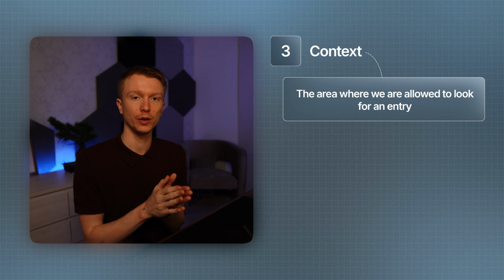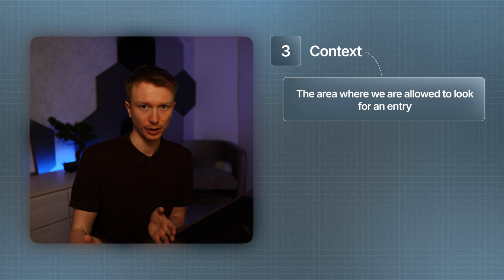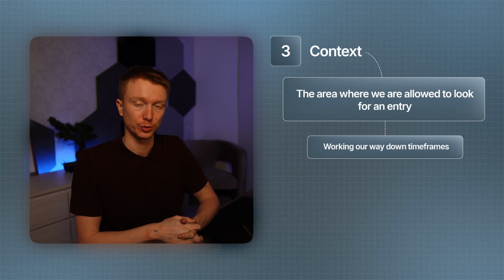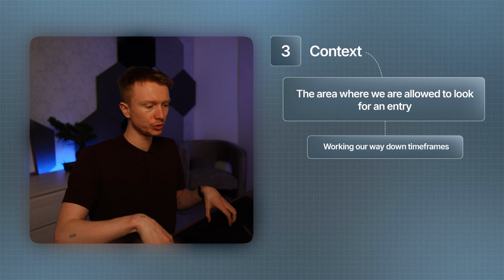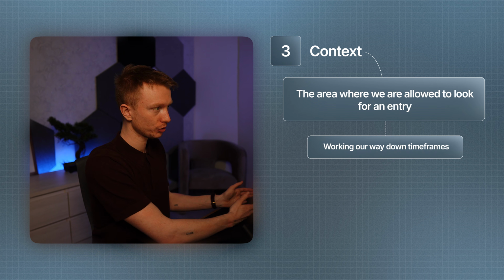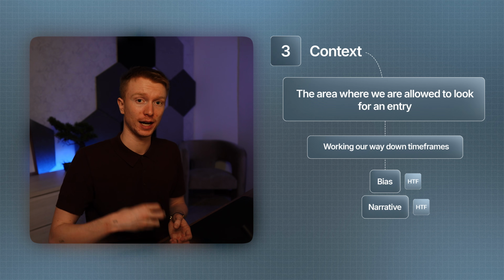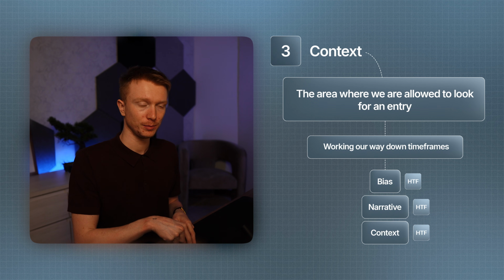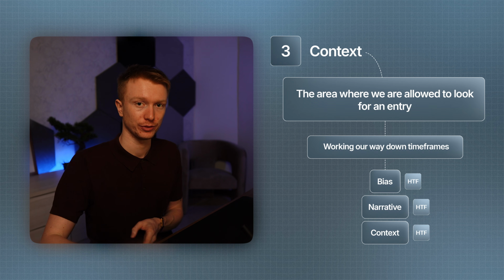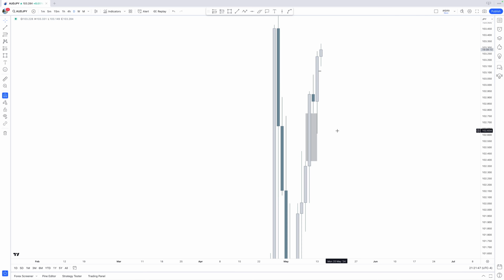That's nice and all, but now we need to go over the third step, which is context. The context is very crucial because context will tell us where we are allowed to look for an entry and on which time frames we want to do that. For context, we are going to work our way down in time frames slowly as well. So we started off with bias on the higher time frame, narrative as well, again, the higher time frame. Context is going to be the same time frame as your narrative time frame. So right here we had daily narrative, for example. That is also your daily context. You don't go down in time frames to now go look at the 4-hour if you already have daily context.